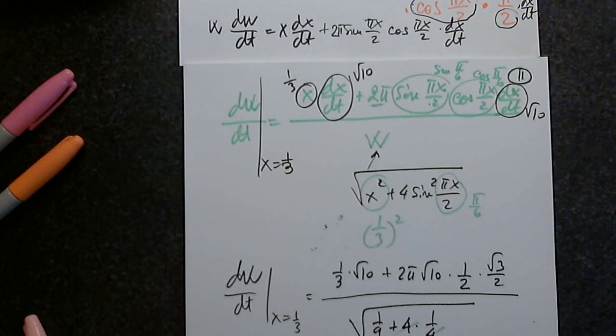And then plus 2 pi, the square root of 10, 0.5 times 0.5. Let me put multiplication symbol. I don't know if it's going to make a difference or not. Multiplied by the square root of 3 over 2.